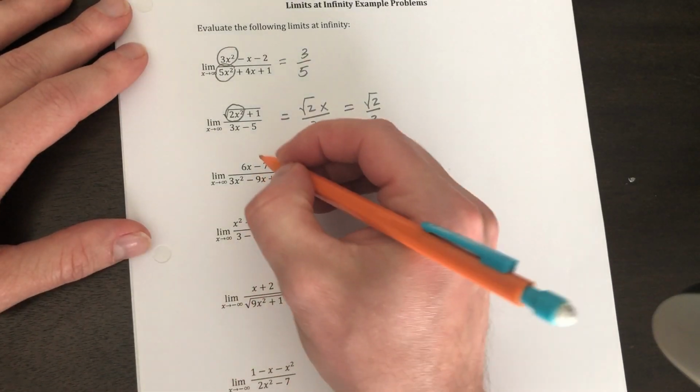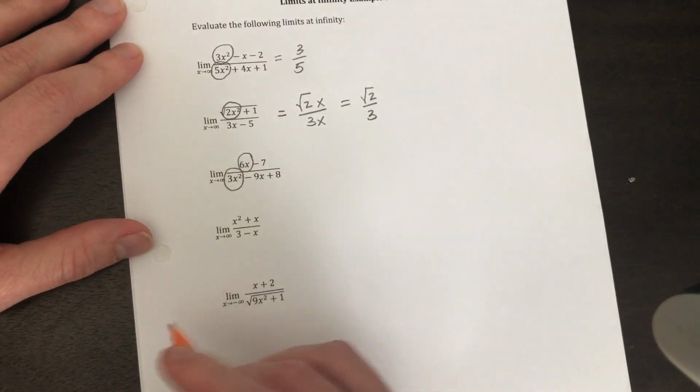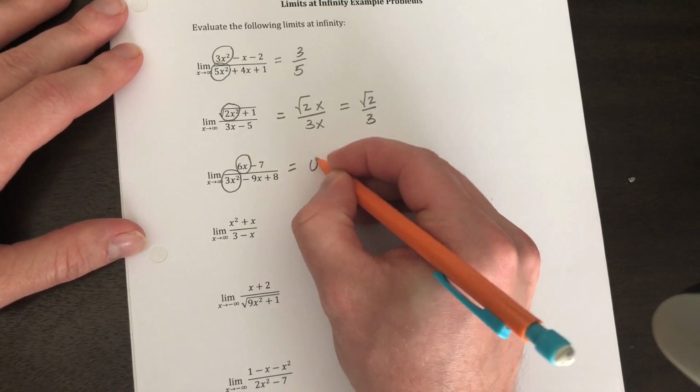The next one, highest power on top is 6x. Highest power on bottom is 3x squared. It's bottom heavy, so if things are bottom heavy, it goes to 0.